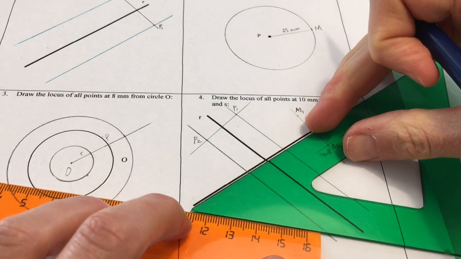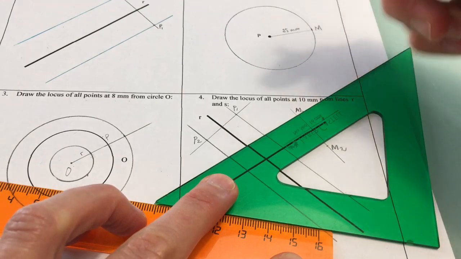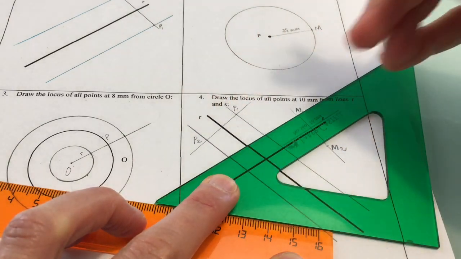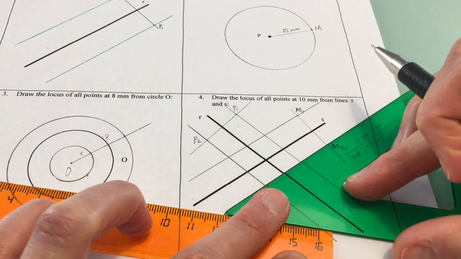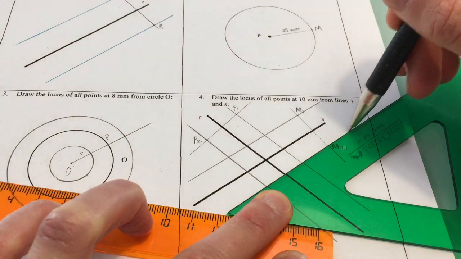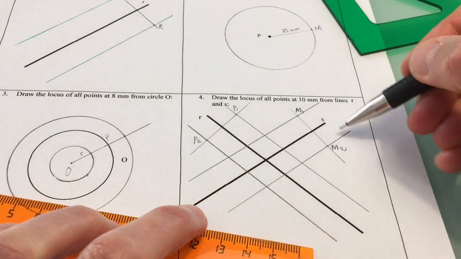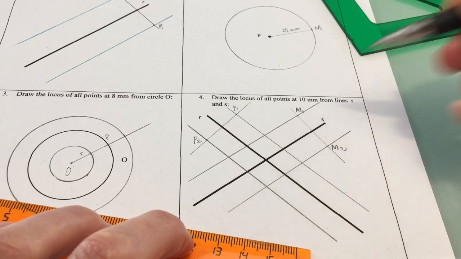And then with a set of squares, you draw a parallel line that goes through M1, and another parallel line that goes through point M2. All right, these two straight lines contain all the points of the plane at 10 millimeters from line S.